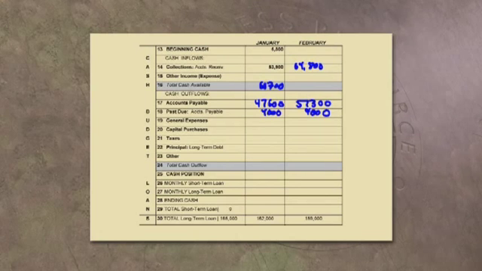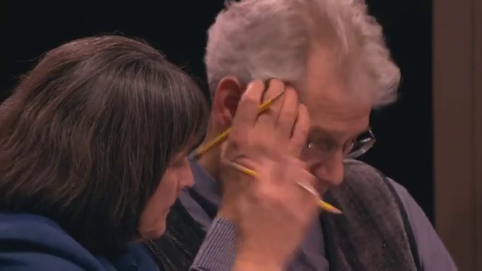General operating expenses would be 25.6. Is that what you all have? 25,600. Okay, that's cool. That's good. Capital purchases. How much is he buying again? Nothing in January and 15,000 in February.